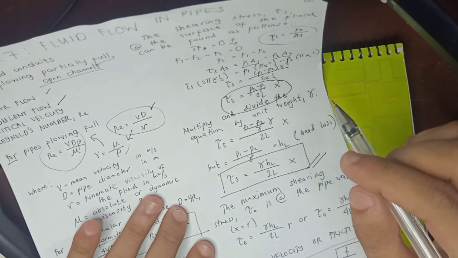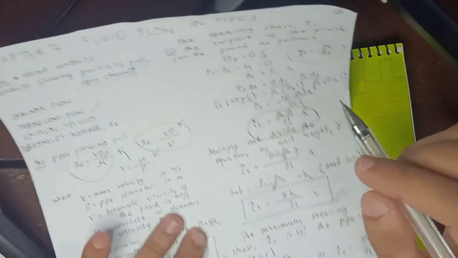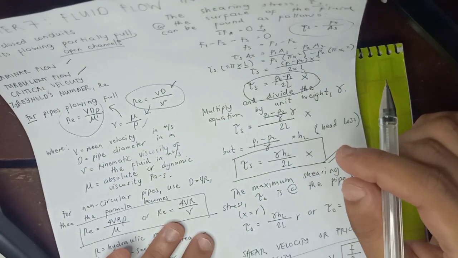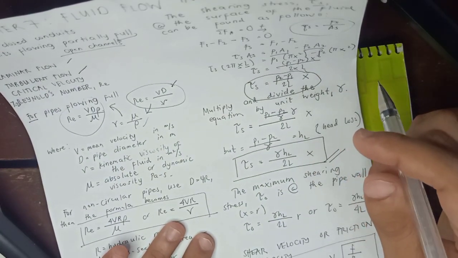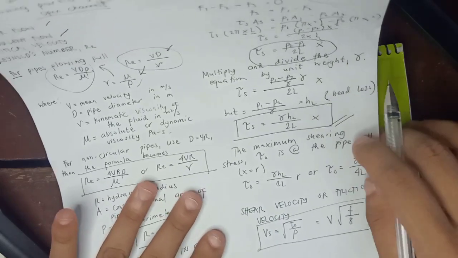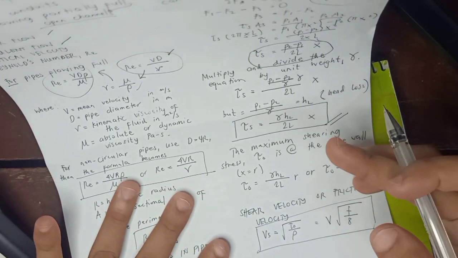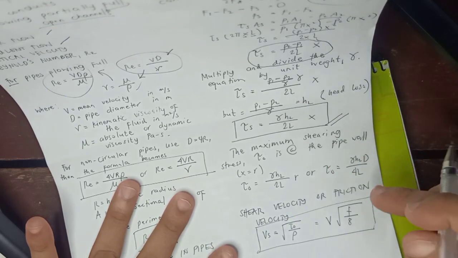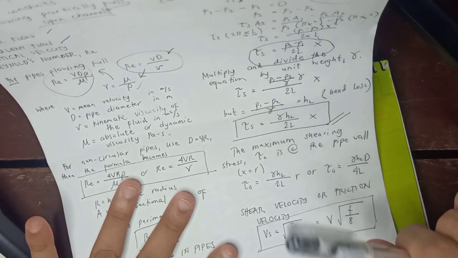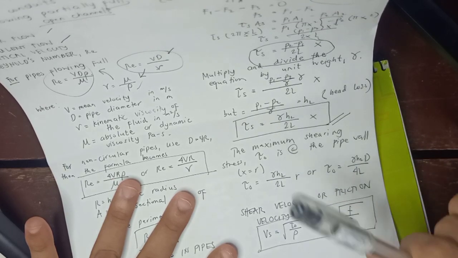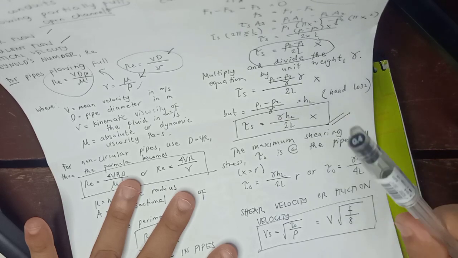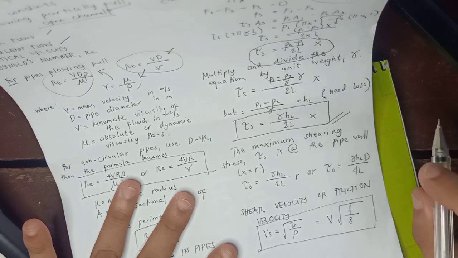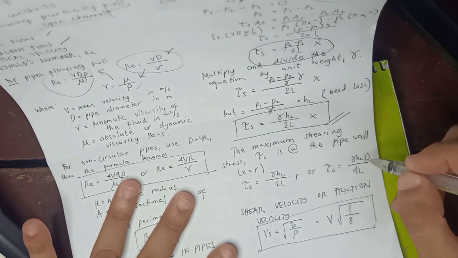Here, the shearing stress, tau, equals unit weight times head loss over 2L times x. The maximum shearing stress, tau sub 0, is at the pipe wall, where x equals R. So the maximum stress equals unit weight times head loss over 2L times R, or the maximum shearing stress in terms of D, is this one.